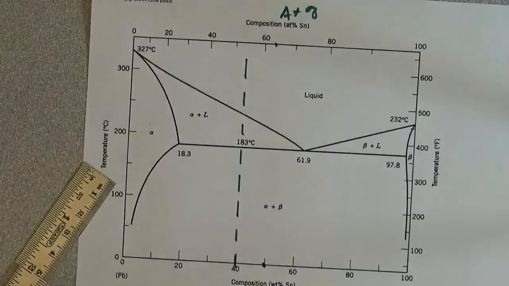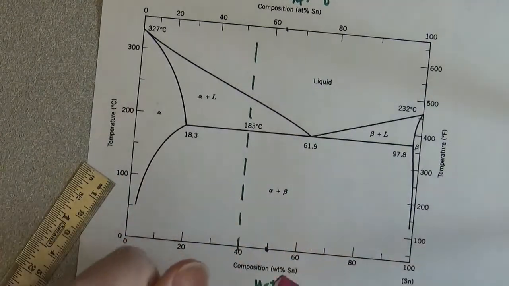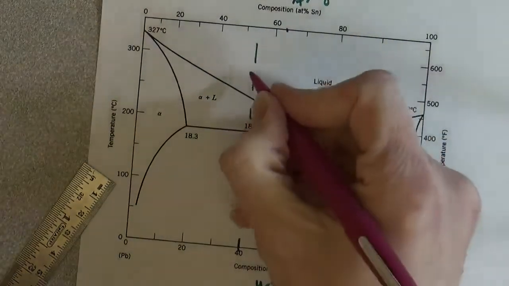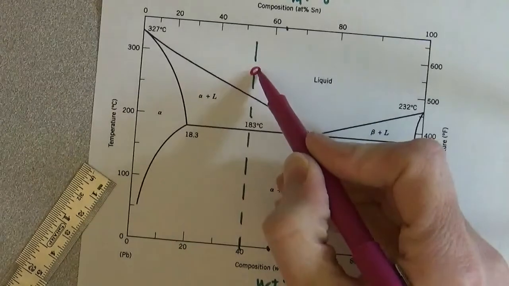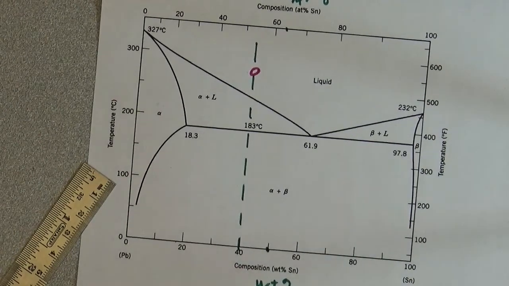Let's say we take 40 grams of tin and 60 grams of lead, and we measure them out, and then we heat them up until they're molten, and that will put us, say, up here. At this point, we have a homogeneous single phase. It's all liquid, and it has a composition of 40 weight% tin and 60 weight% lead.